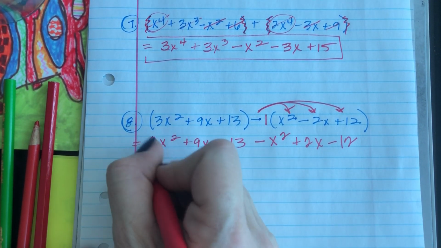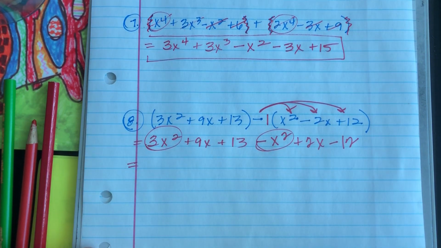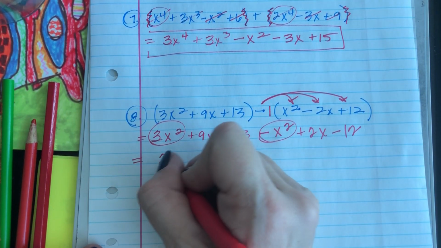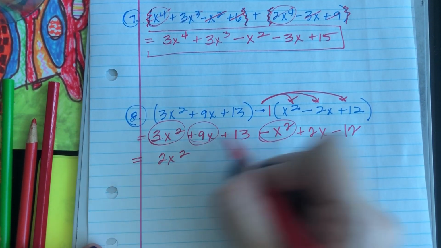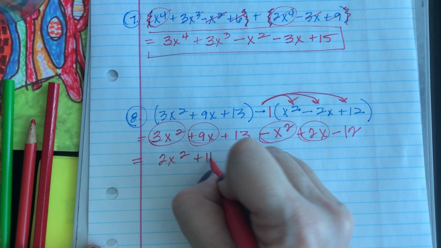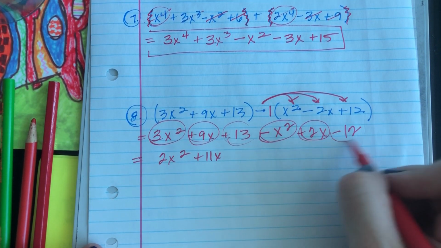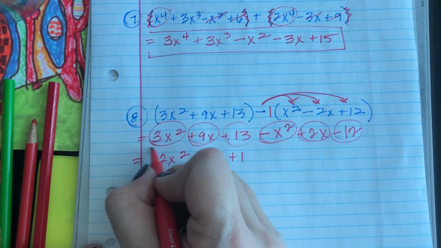And then I'm just adding up like terms again. I got 3x squared minus an x squared. That's going to be a 2x squared. I got a 9x and a 2x. That's going to be an 11x. And I got a 13 minus 12. That's going to be a 1.